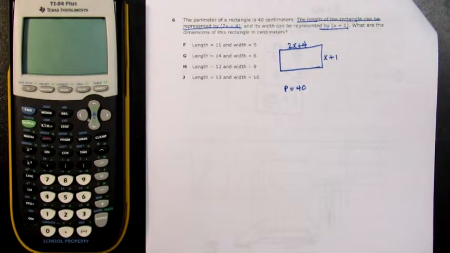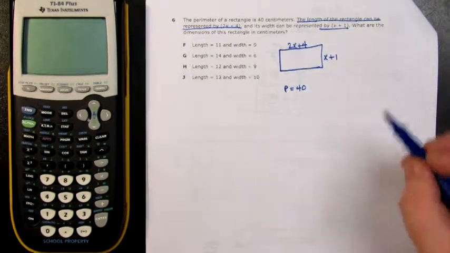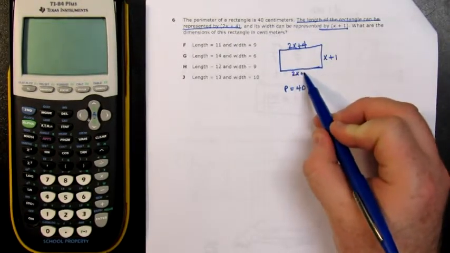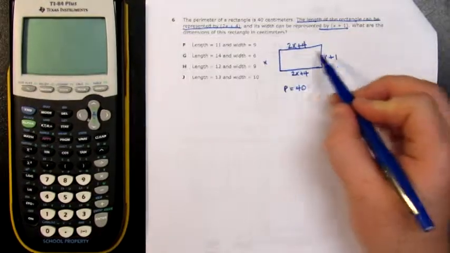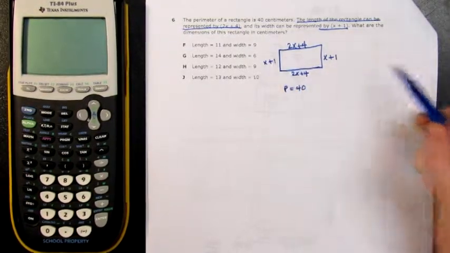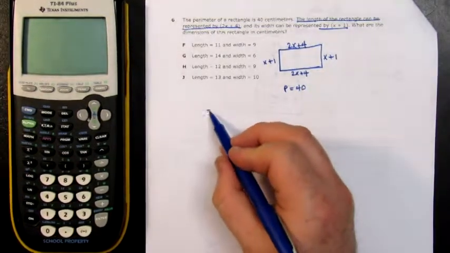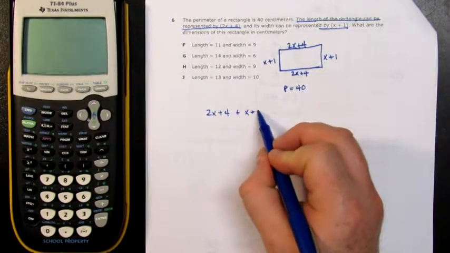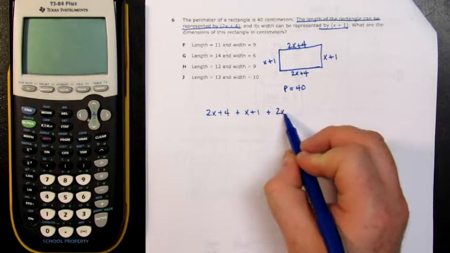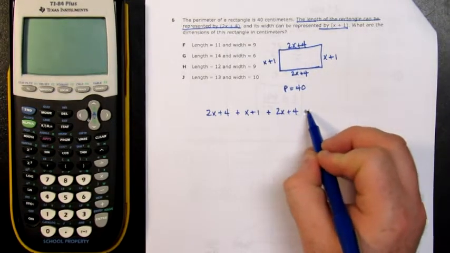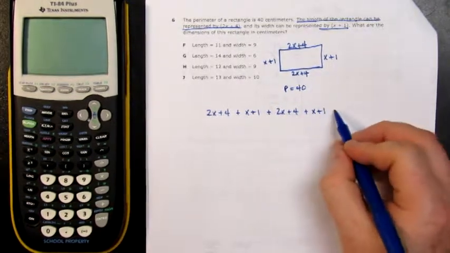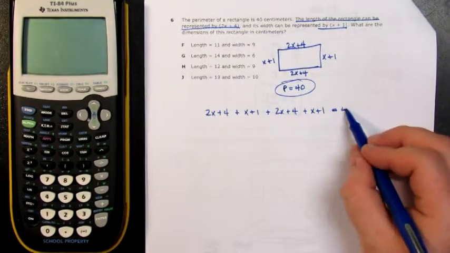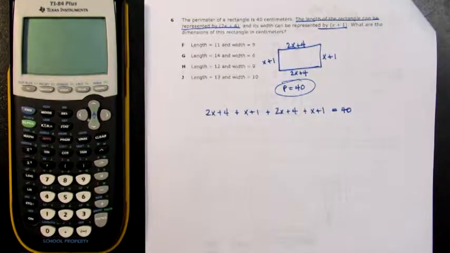So our perimeter, the perimeter of a rectangle, is when we add up all the sides. This is 2x plus 4, which means this is 2x plus 4, which means this side is x plus 1. And if we add up all the sides, 2x plus 4 plus x plus 1 plus 2x plus 4 plus x plus 1. We're adding up all the sides. It's going to give us our perimeter, which we are told is 40. So all of this is equal to 40.